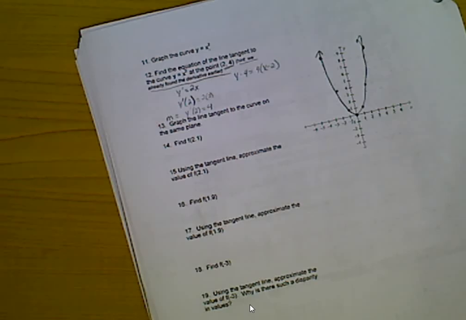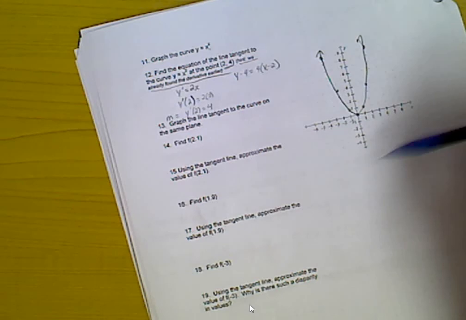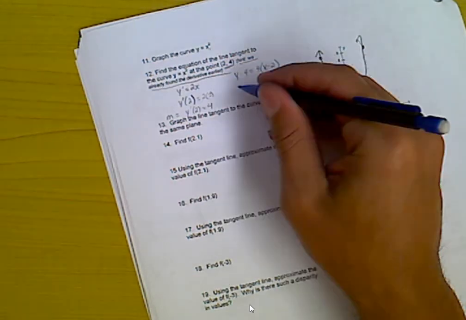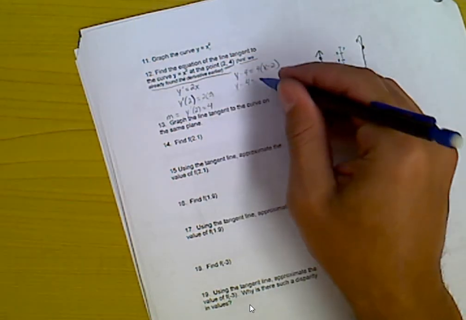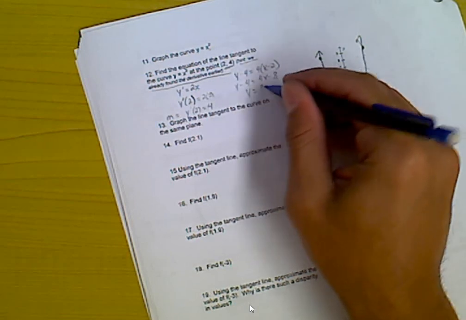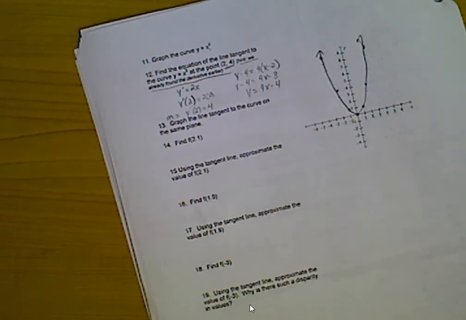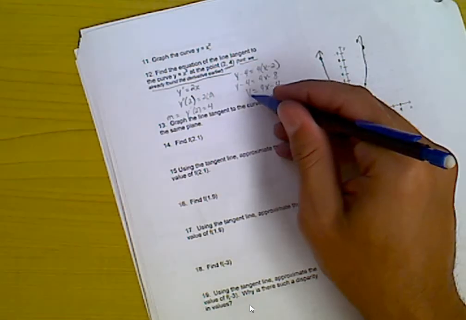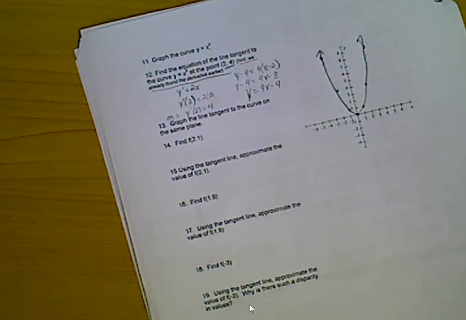We want to graph this line over here on the graph. To do that, we're going to put this in slope-intercept form. So go ahead and distribute, and add your 4 over so that this is easier for us to graph. And graph that line. You're going to have a y-intercept of negative 4 here.